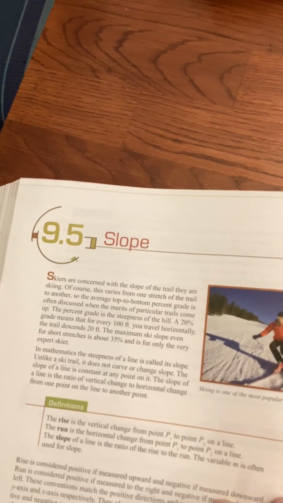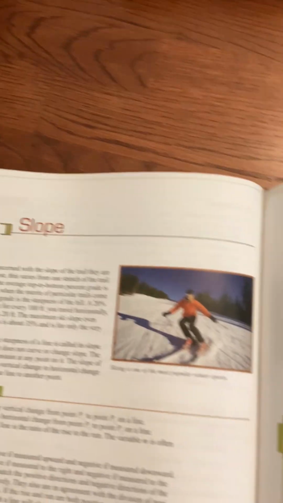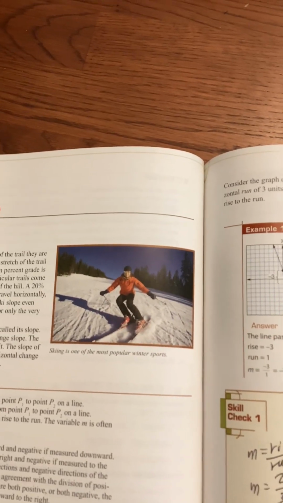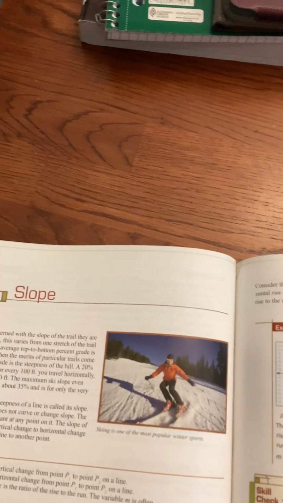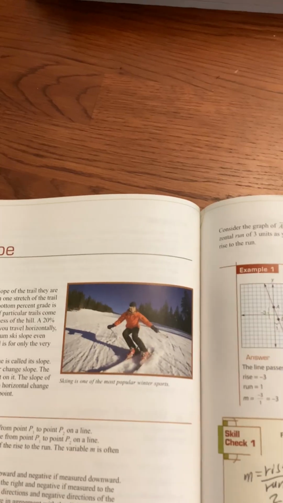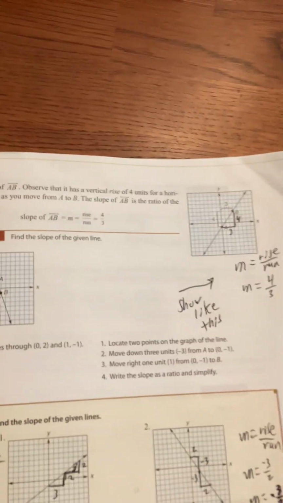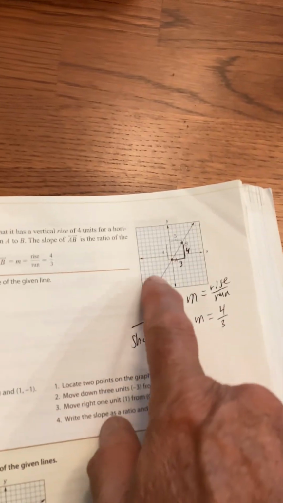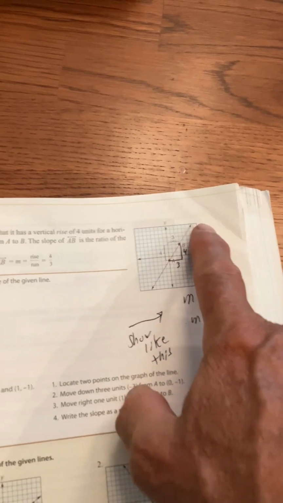Chapter 9, section 5, slope. And so yeah, slope, you think of like a ski slope, a hill. The bigger the number, the steeper the slope. Positive slopes are going this way. As you go to the right, you go up, that's a positive slope.